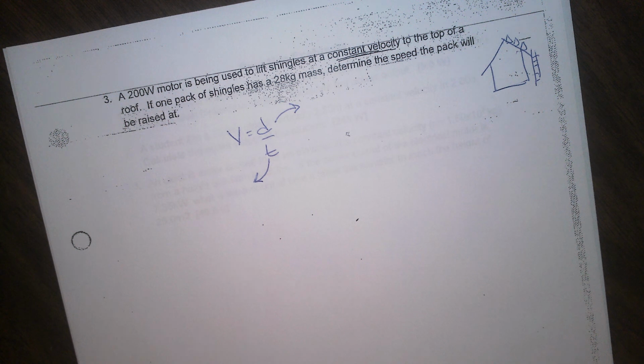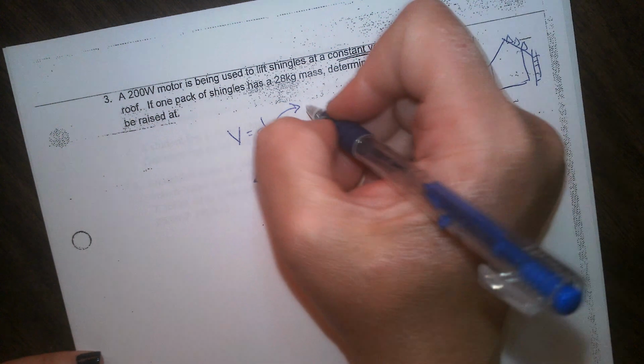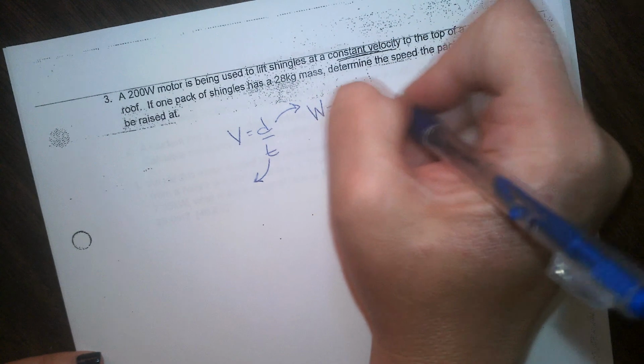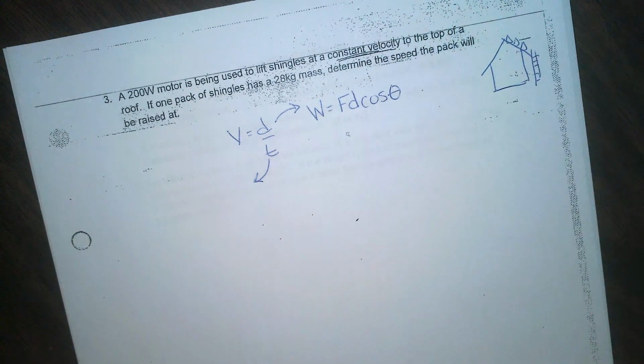When we look at the flow chart, so how would we solve for distance? Work is equal to force times distance times cos theta. That's the best that we can do right now in this unit. I mean, there's a multitude of ways of solving for it, but we don't have distance, we don't have acceleration, and we don't have time, we don't have a VF or a VI. We're not going that way.